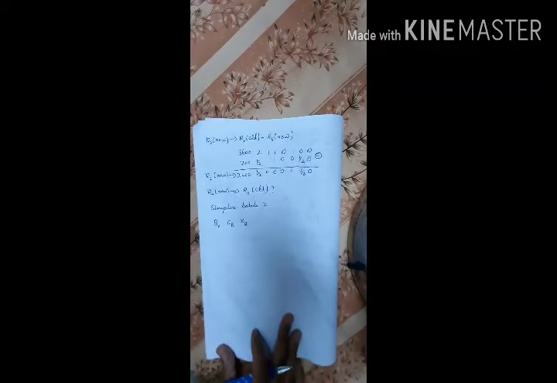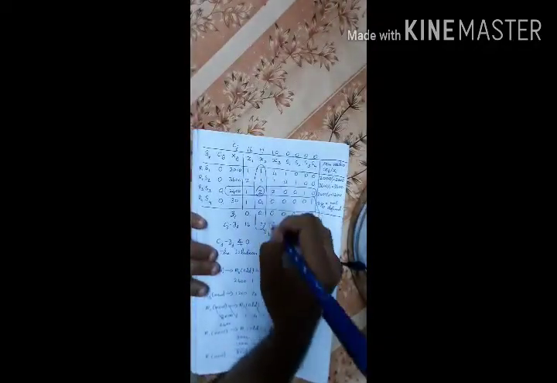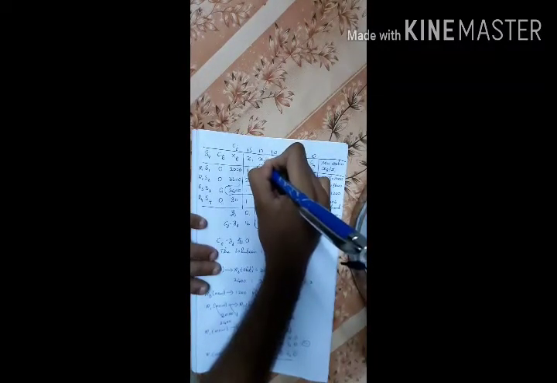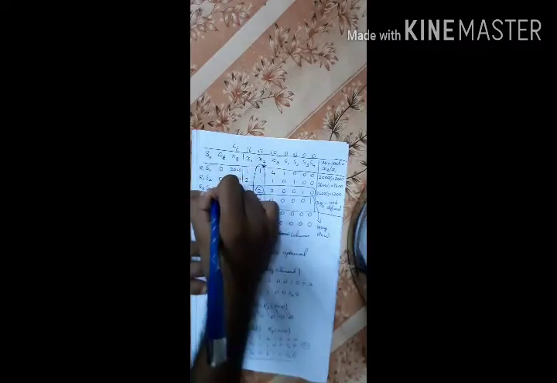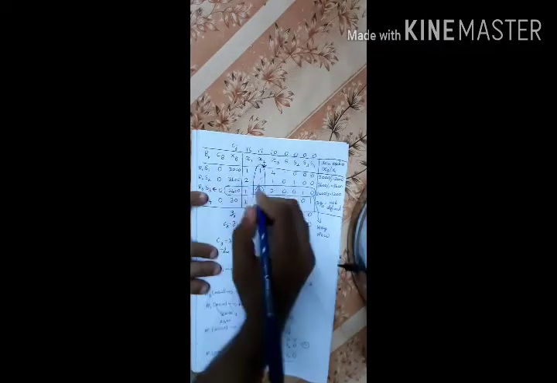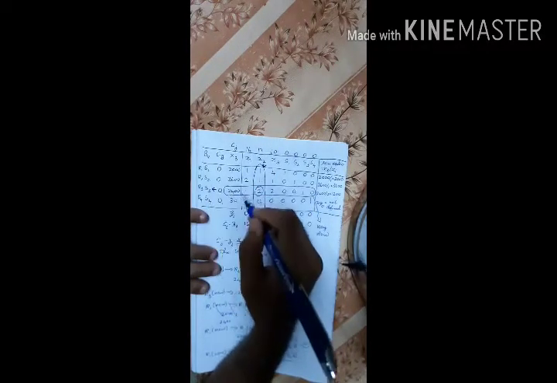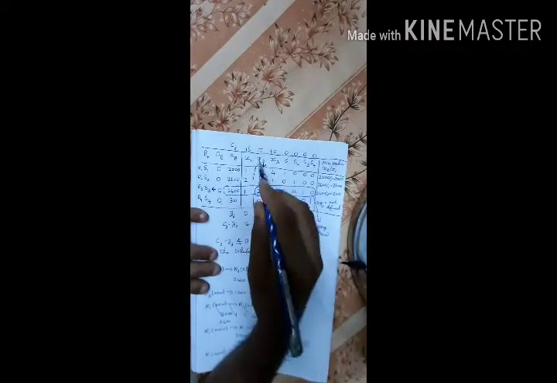Okay, forgot to mention one thing here: the variable in the key column comes in and the variable in the key row goes out. That is, x2 comes in and s3 goes out, because this is the key row, this is the key column.